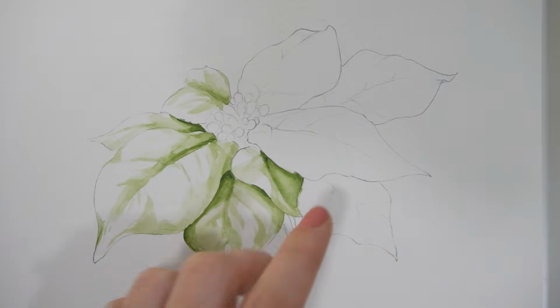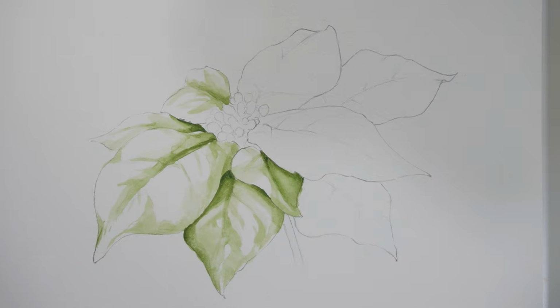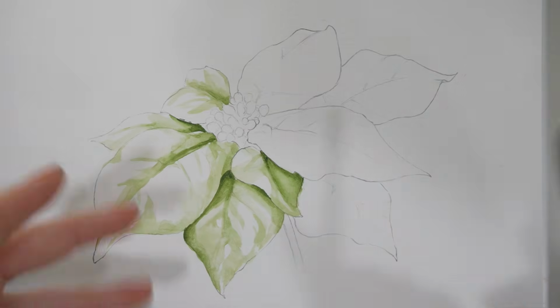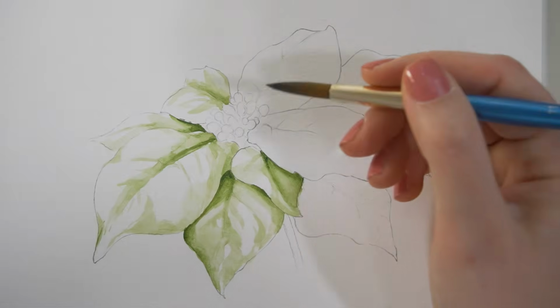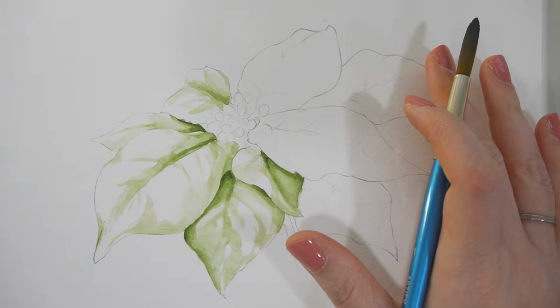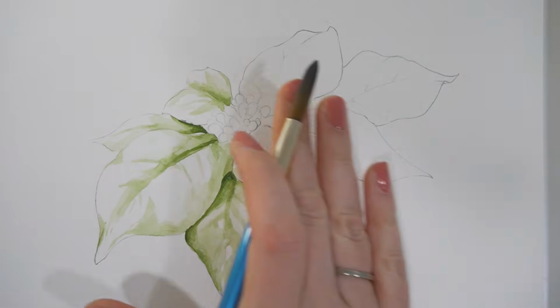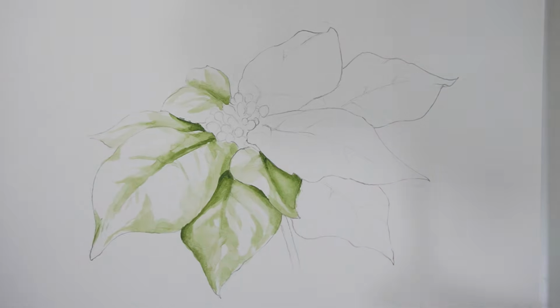So I'm gonna add in all of the shadows, all of the veining, anywhere that I would want to have that deeper value on display. But this time we're gonna do it in purple. So this half will be analogous colors, and this half on the left will be our complementary colors.